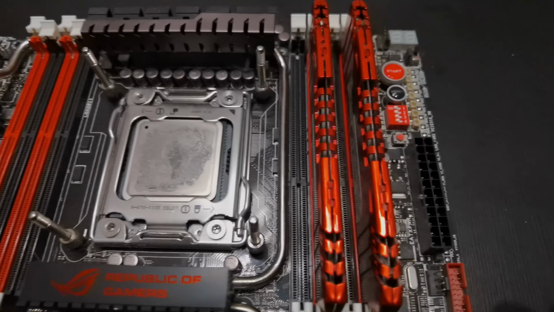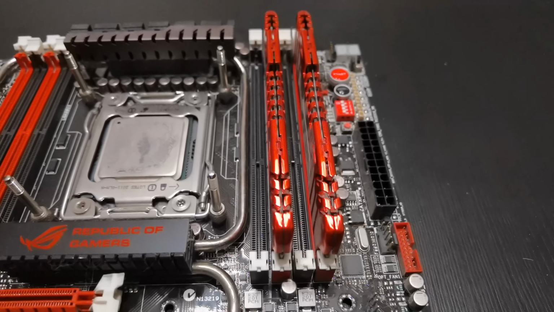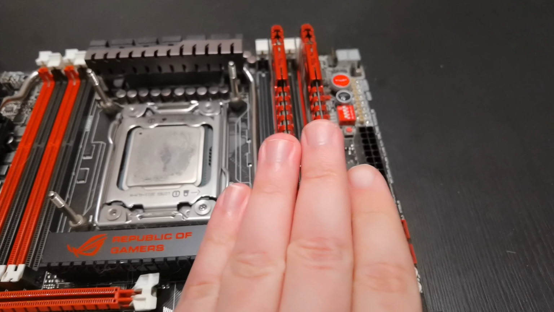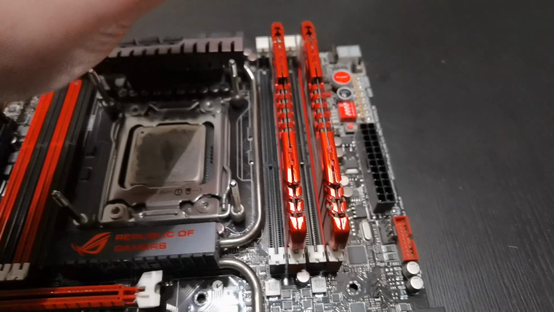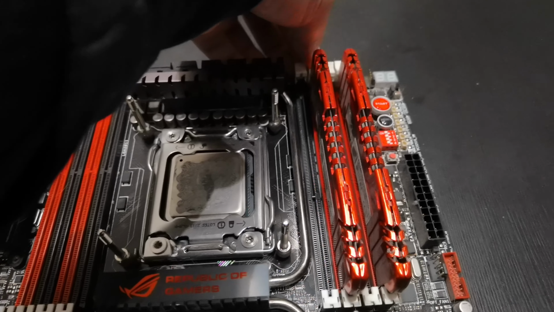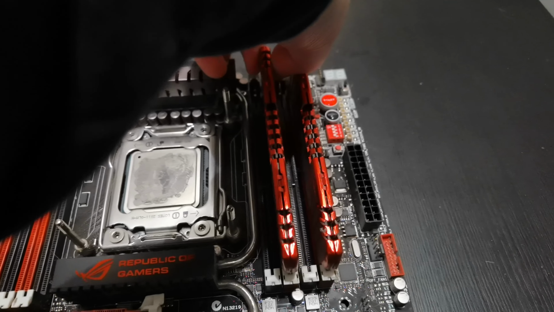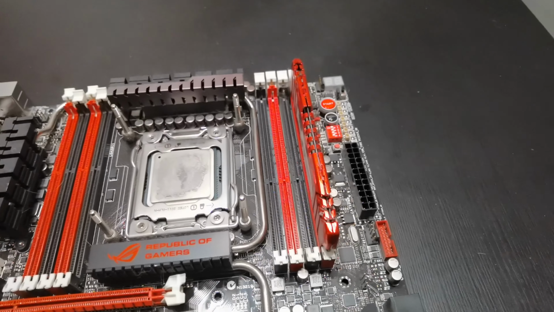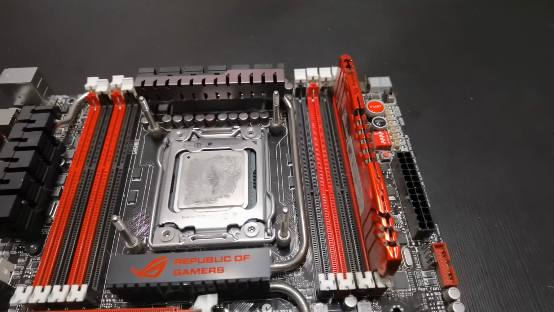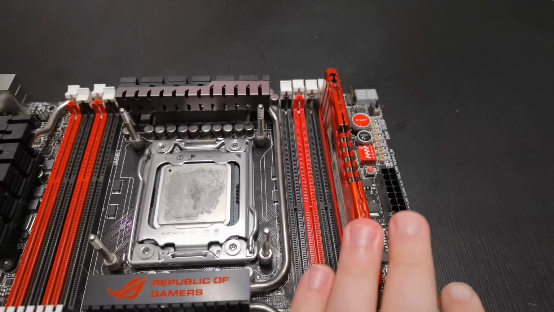So in a scenario where you only have these 4 and with those 2 sticks it doesn't work, I would remove this one. You just remove it. You start the PC with only 1 DIMM.